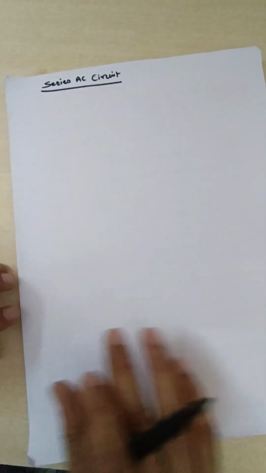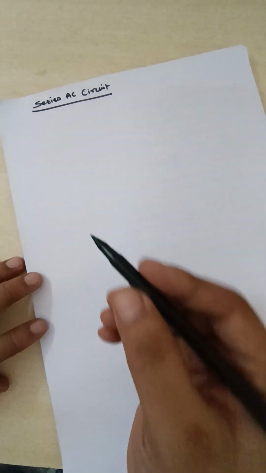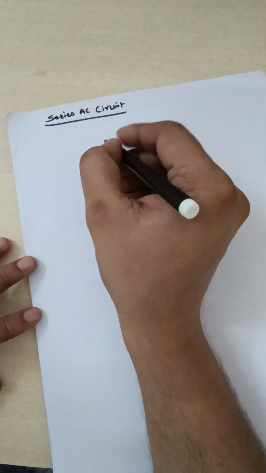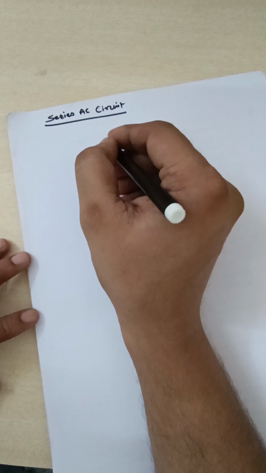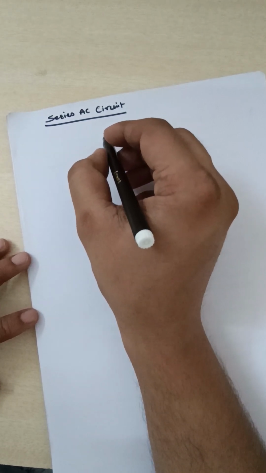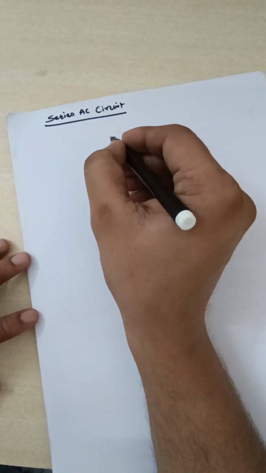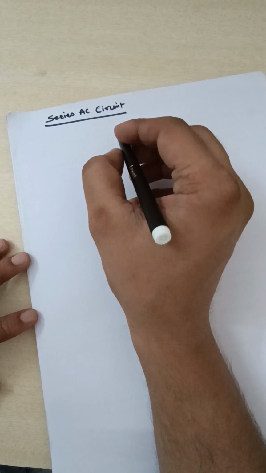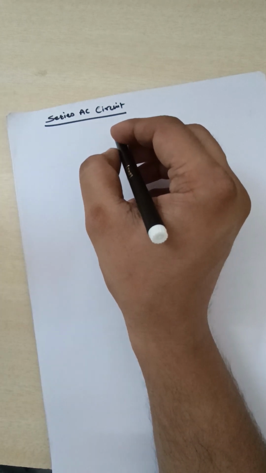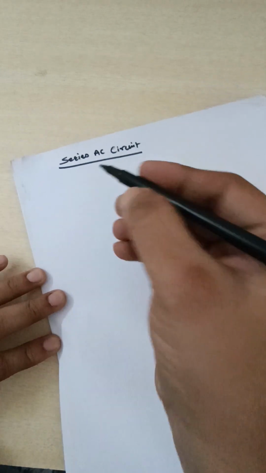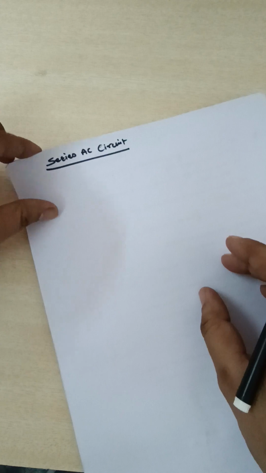Hello students. So today we will start with series AC circuits. In previous lectures I have told you about a circuit having only resistor, only inductor and only capacitor. Now we have to combine two elements and we will go initially with series RL circuit, then series RC circuit, then RLC series circuit. So today I will start with series RL circuit.